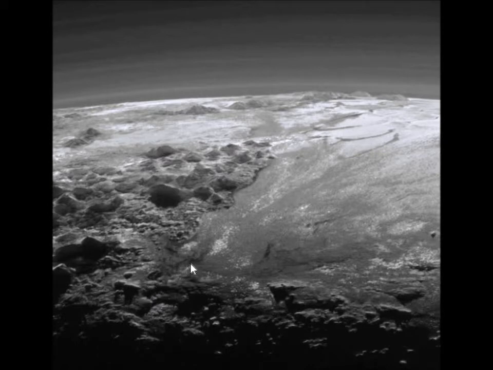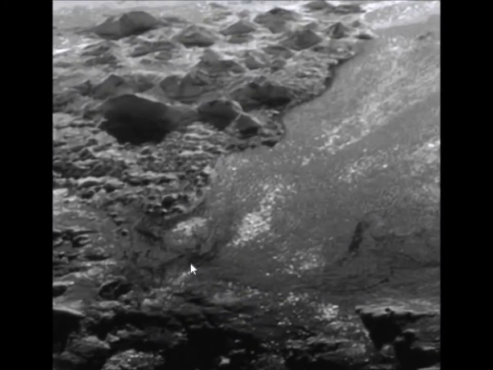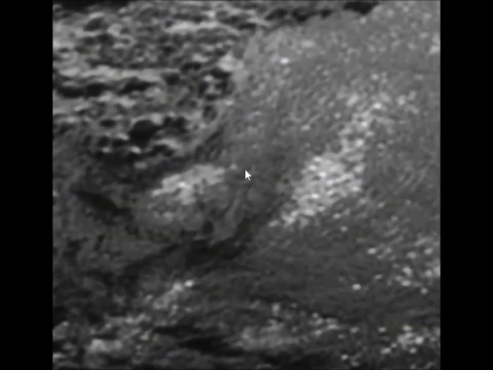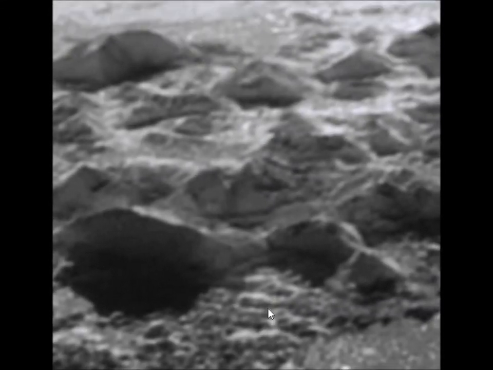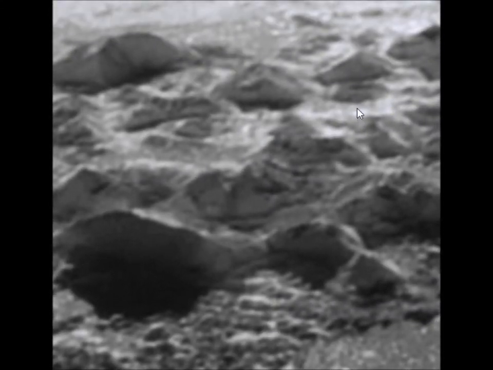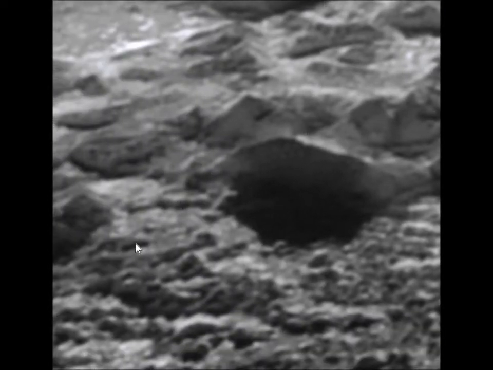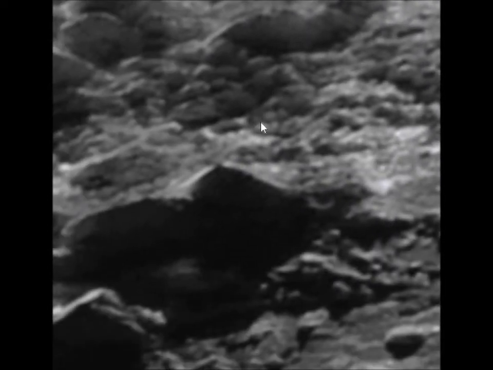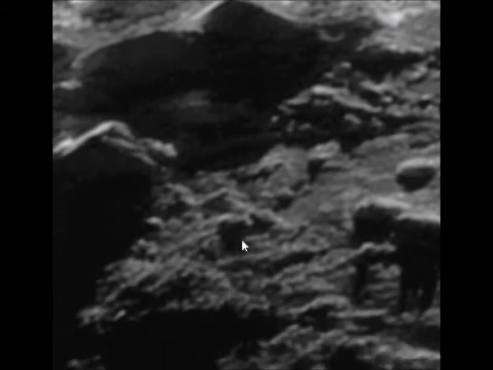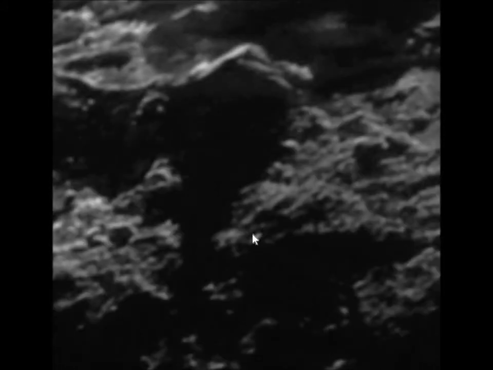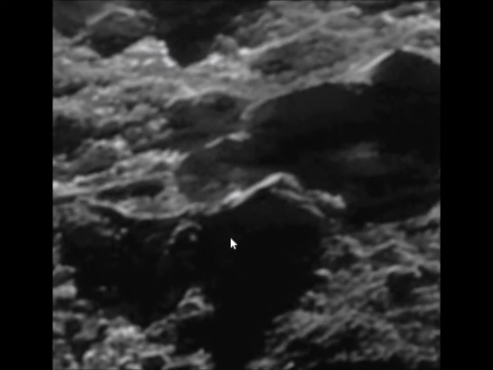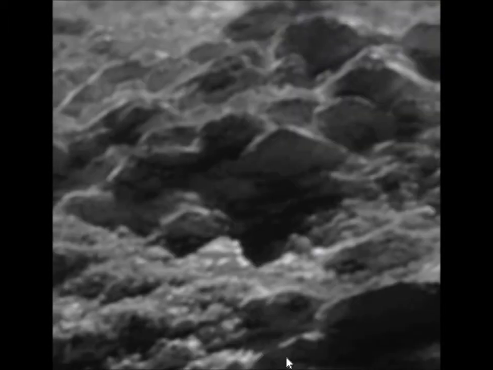So let's come down and we'll take a look at this. And we can see ice-covered mountains over here. And Pluto being so far away from the sun, it's going to be just covered in ice.